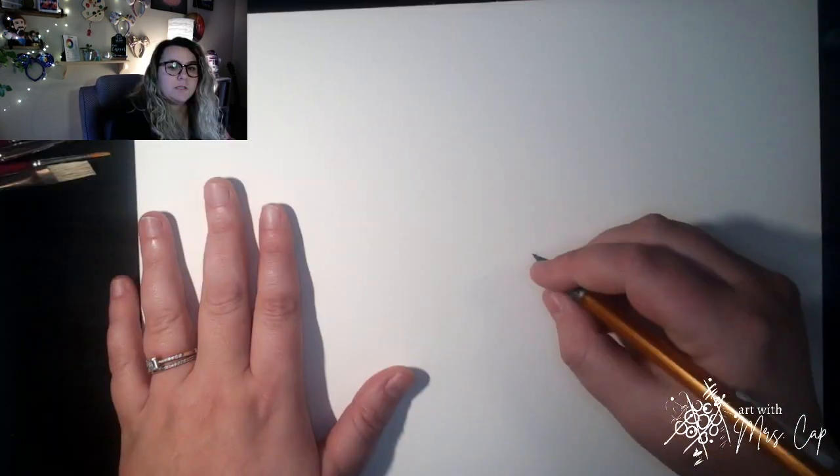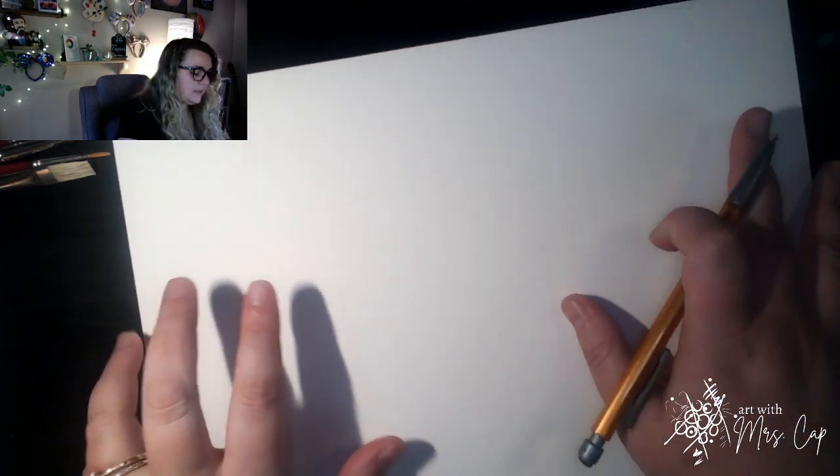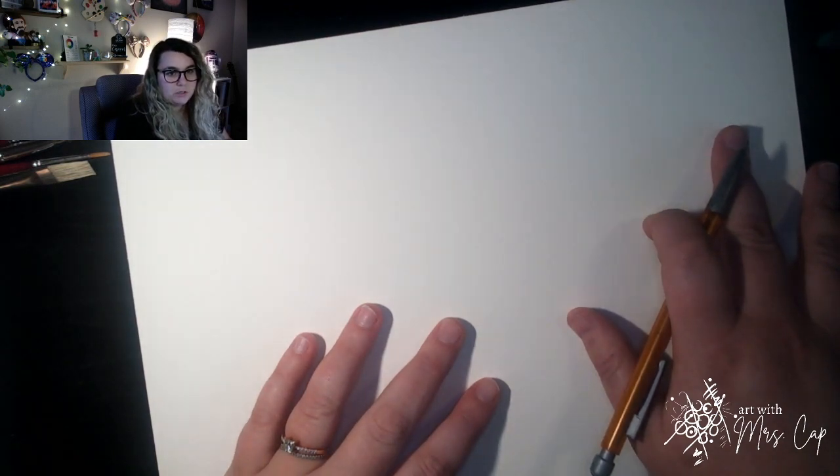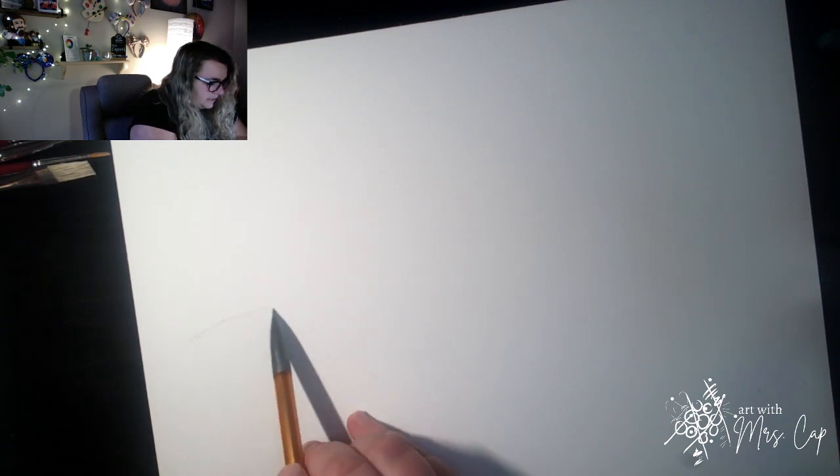So once you've figured out what landscape you're going to do, you're going to sketch in your landscape. Let's say Miss Capple's partial to mountains. So I'm going to sketch in some mountains.